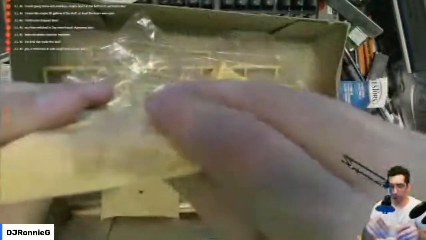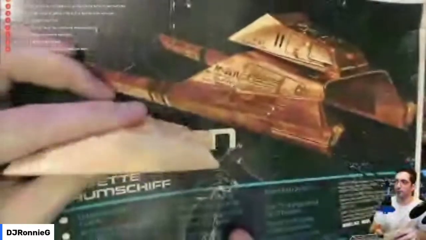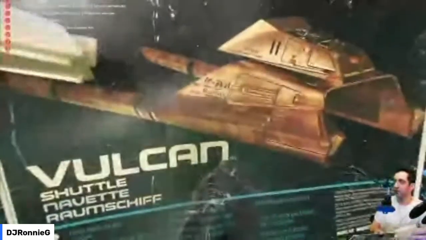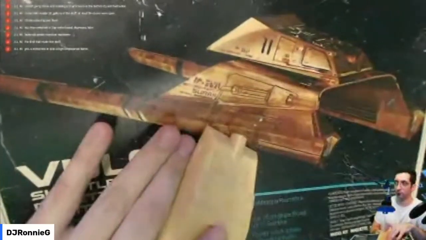First of all, I opened up the box and, it's not the first time I bought a model kit and was like, what the heck? This doesn't look like this. In fact, the movie doesn't look like this. In the movie, the color grading is a little different. I'm pretty sure it has more of a silvery color to it, but okay, whatever. I guess they decided to take some liberty on the box.